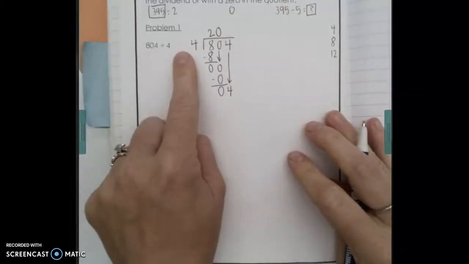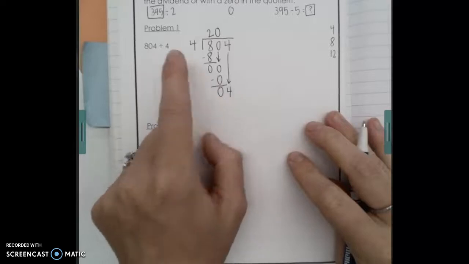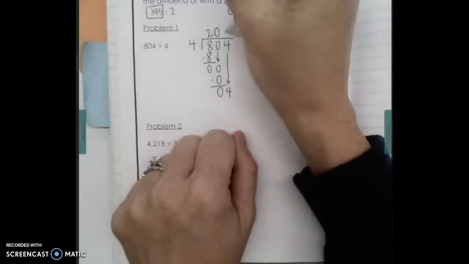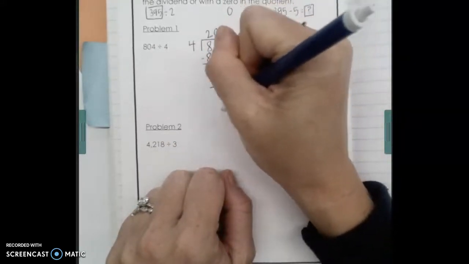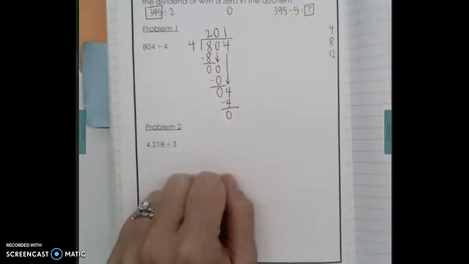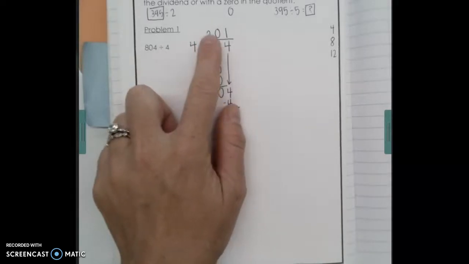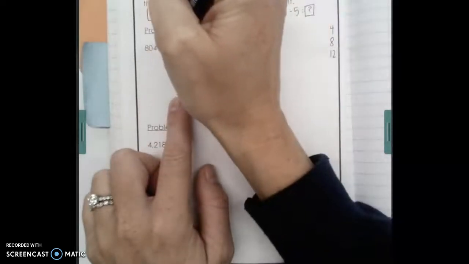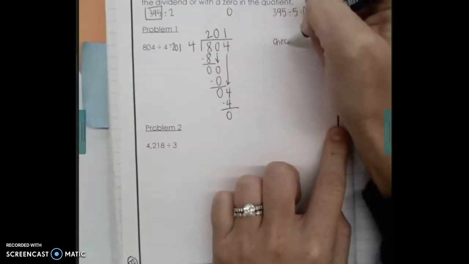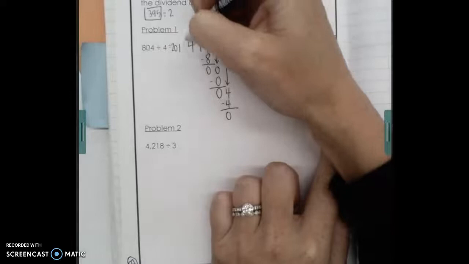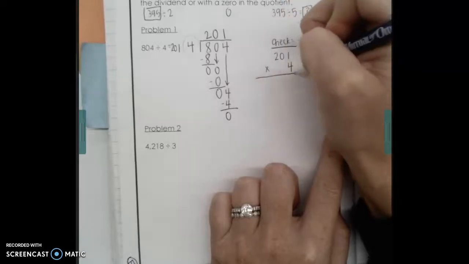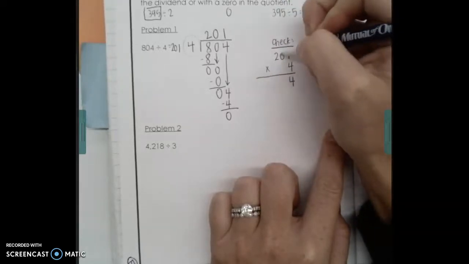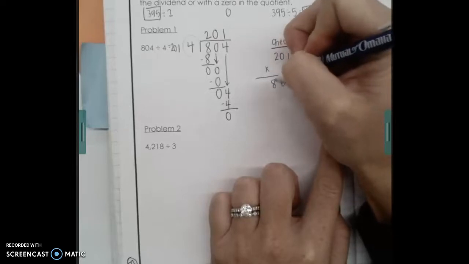So how many times does 4 go into our new number, which is 4? If I skip count, it's just 1 time. 4 times 1 is 4. Minus 0. Okay, so we don't even get a remainder or anything. Our answer has a 0 in its quotient, 201. I'm going to check mine. Remember to check, we just take our divisor and multiply it by our quotient. So 201 times 4. 4 times 0 is 0, and 4 times 2 is 8, which checks out.